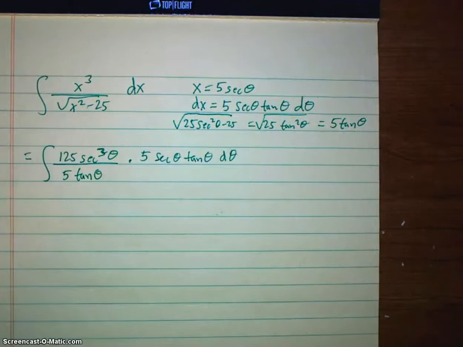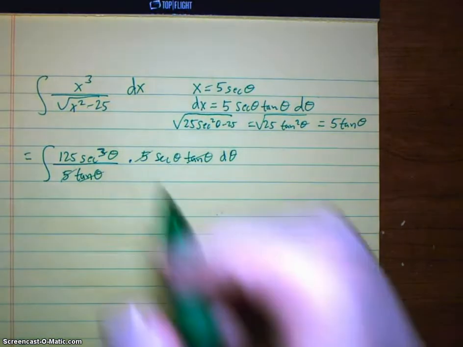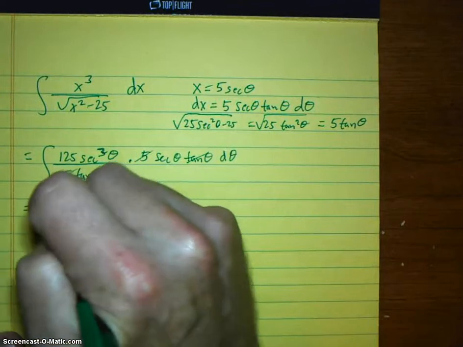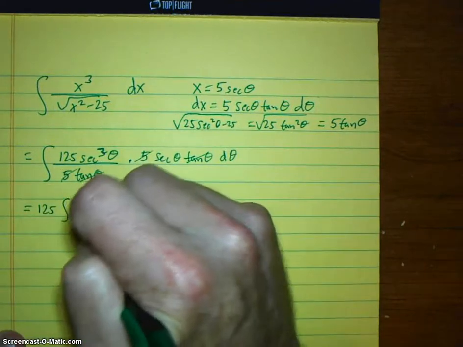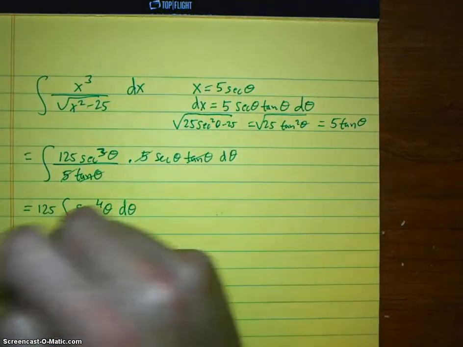All right, again, some reduction happens. The 5 with the 5, the tangent with the tangent. We're left with 125 integral secant to the 4th theta d theta. All right, now what do we do when we have secant to the 4th? We have secant with an even power. We remember that the derivative of tangent is secant squared. So it seems like we want to keep a secant squared and convert everything else.